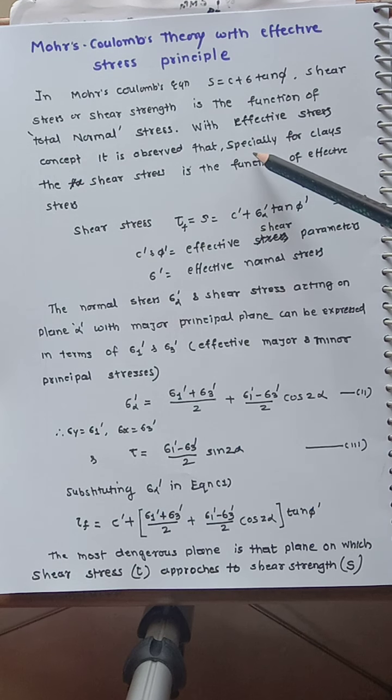It is observed that on many specimens of clay, failure takes place not because of the total stress but because of the effective stress, provided there is a condition for the effective stress.